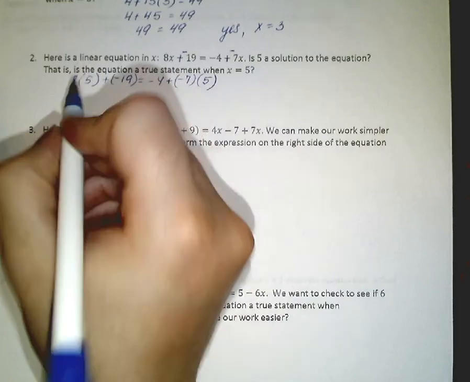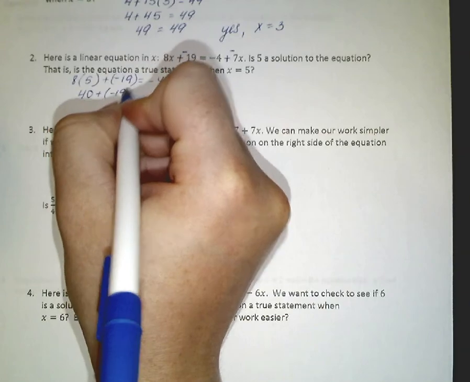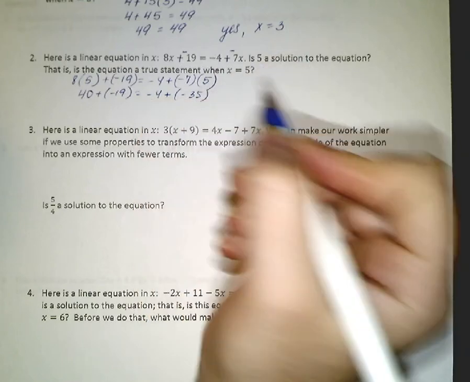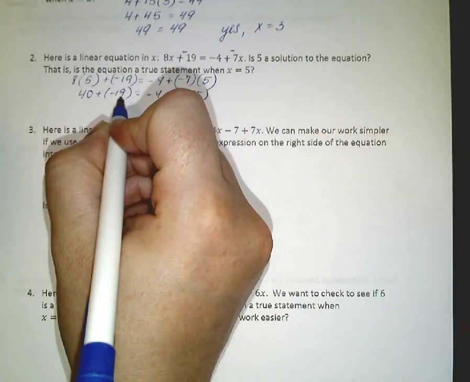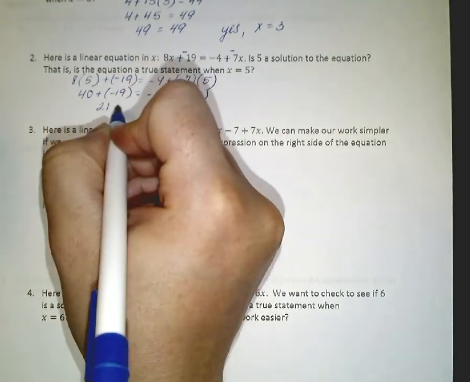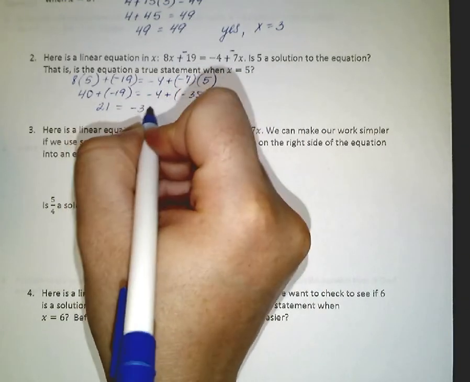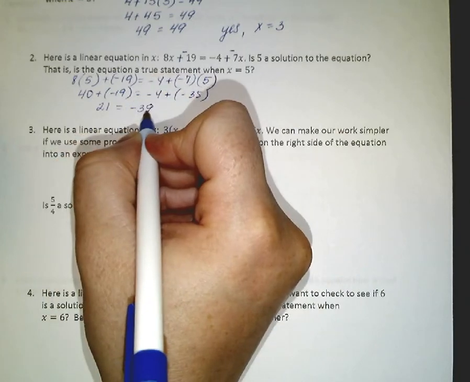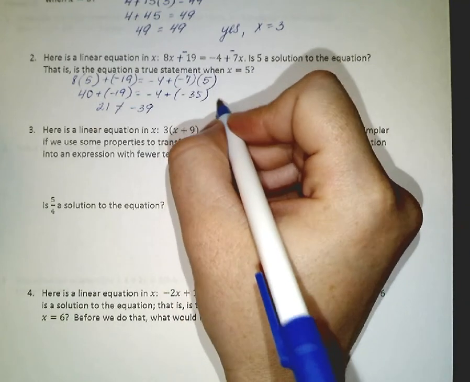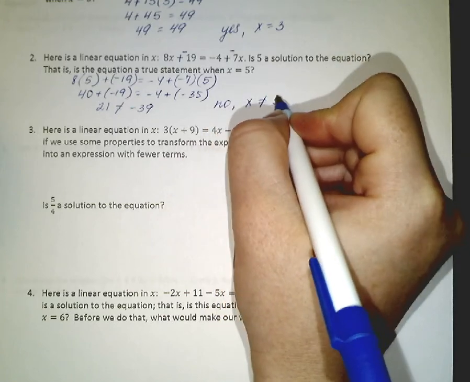Okay, now we simplify. 8 times 5 is 40. 40 plus negative 19 equals negative 4 plus negative 35. 40 plus negative 19 is going to be positive 21, sorry. 21 equals negative 4 plus negative 35, which is going to be negative 39. 21 does not equal negative 39, so 5 is not a solution to this linear equation. No, x does not equal 5. 5 is not a solution.